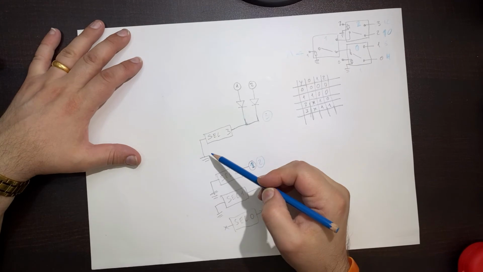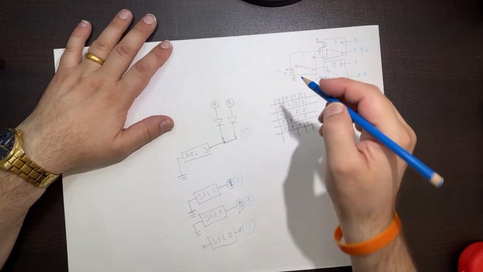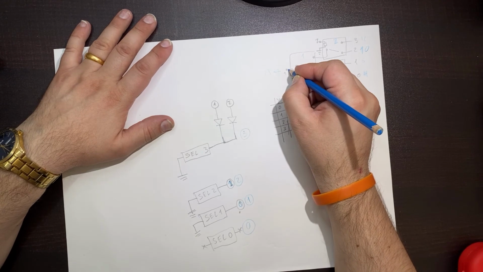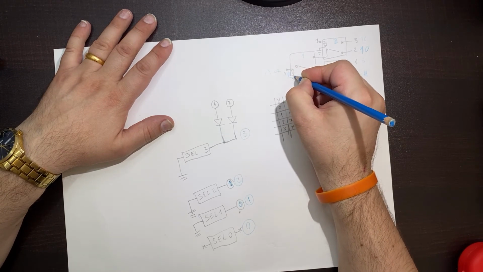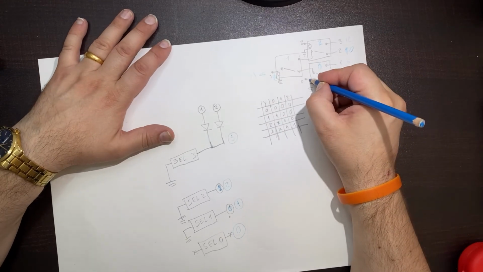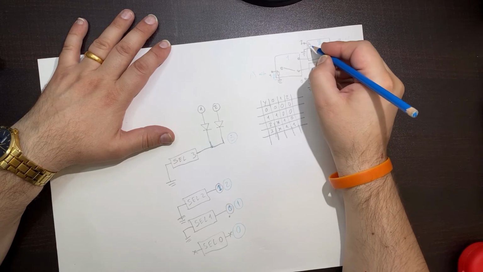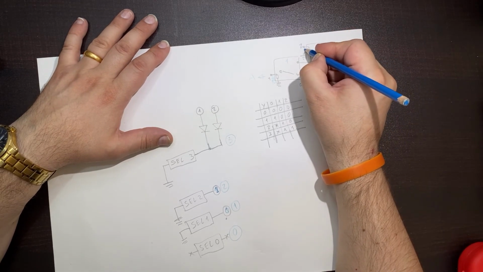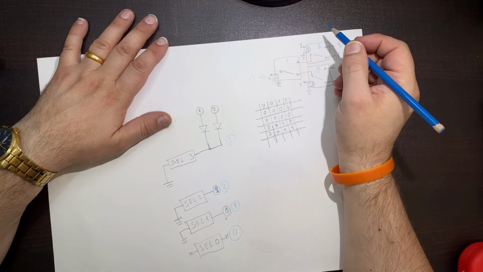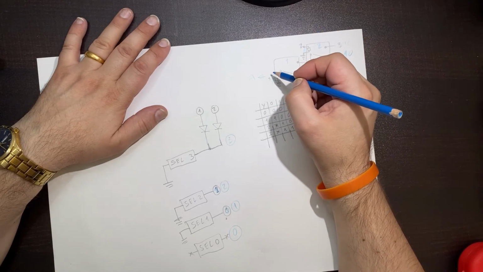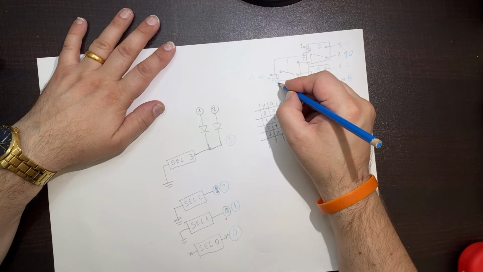So what I did here as well is that I added a flywheel diode to each of the coils, to absorb the inverse peak, and instead of grounding here, I didn't.